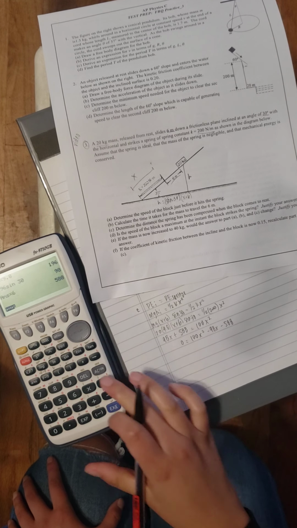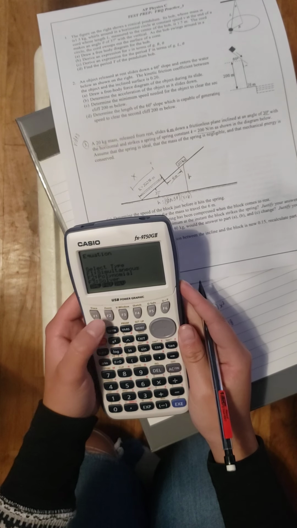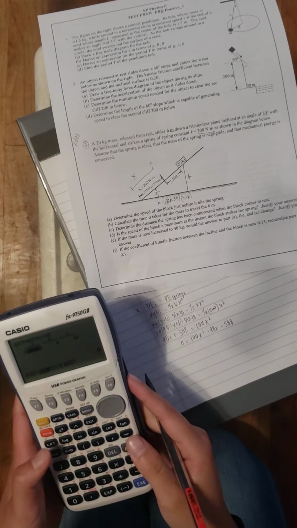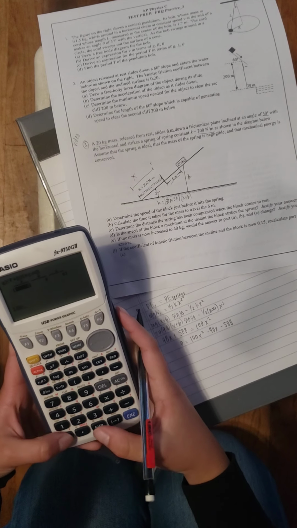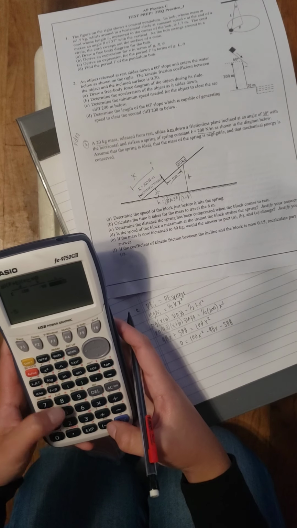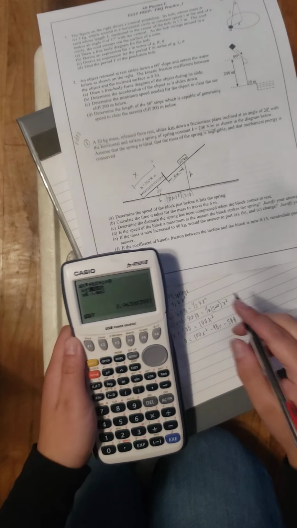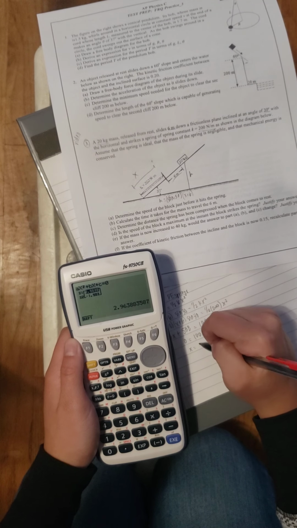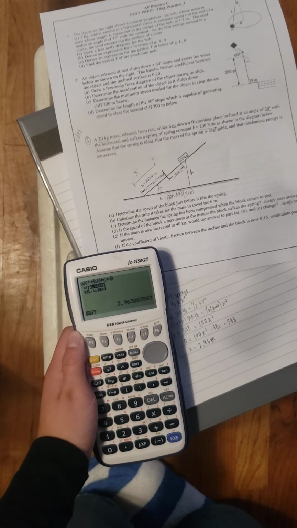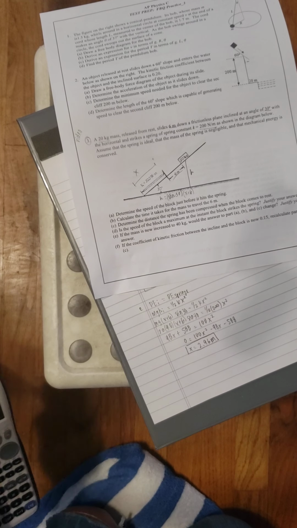With this, you can plug it into a quadratic solver. 100 is our A, negative 98 is our B, and negative 588 is our C. So you get x equals 2.96, and that's meters. So that is how much the spring is compressed.